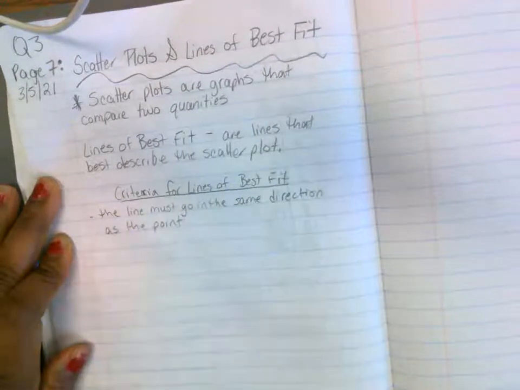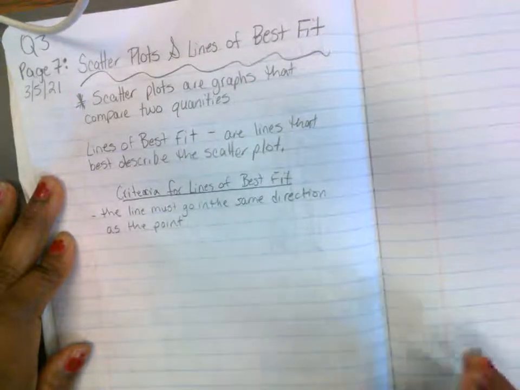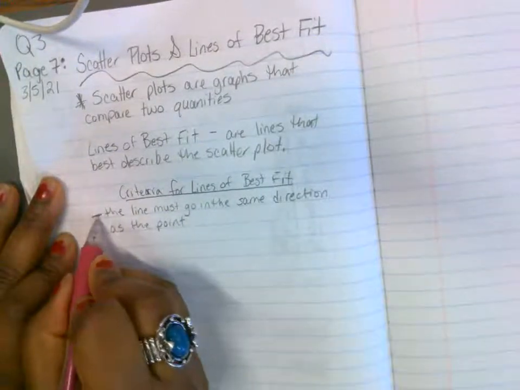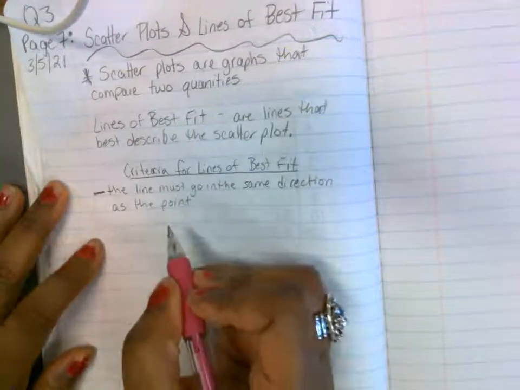If the points are going up, the line should be going up. If the points are going down, the line should be going down. It should be going the same direction as the points. Okay?